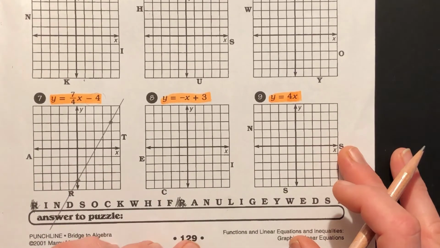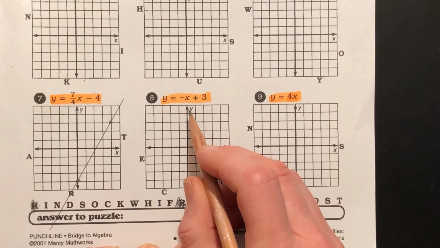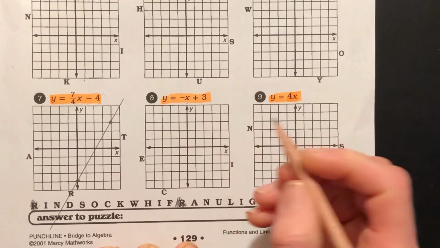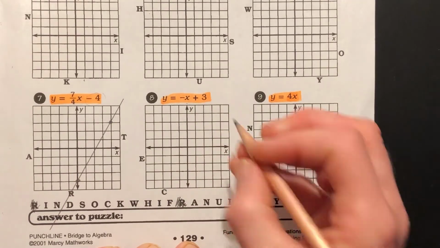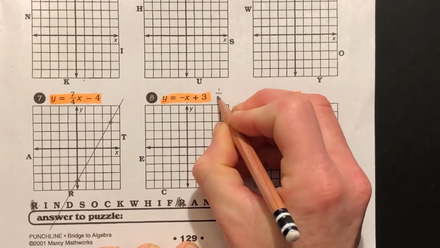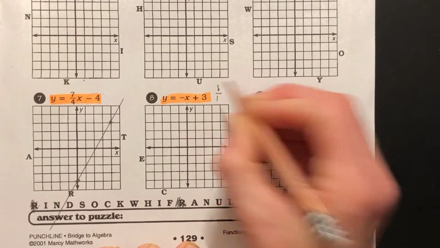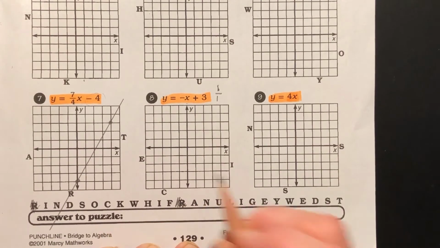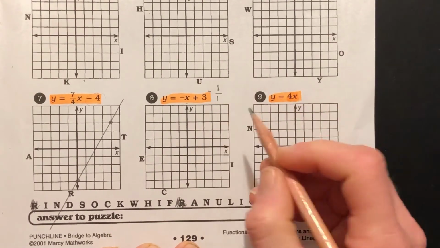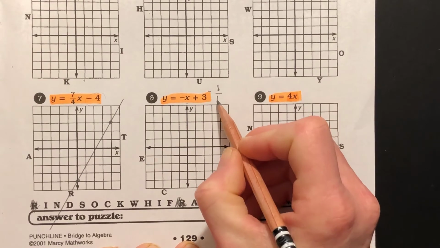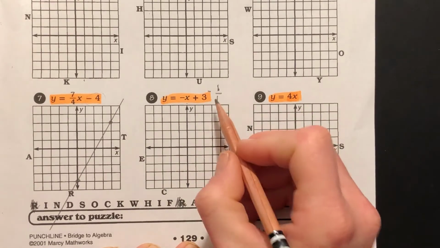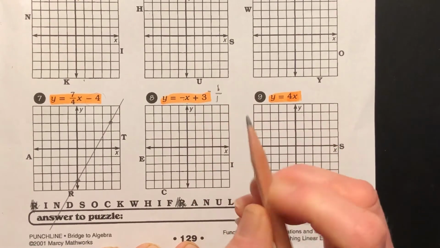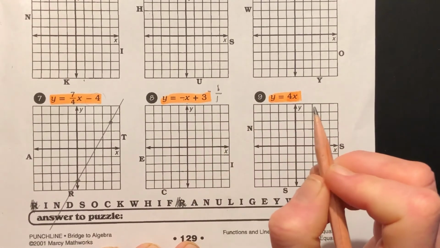Number 8, negative x. So that is a 1 slope, and it's negative. So remember, it's probably easier to think of it in terms of a fraction when you need to do the slope if it's a whole number, because that tells you how many spaces you go up or down and how many spaces you go to the right. So since this is negative x, negative 1/1, I go down 1 and over 1.